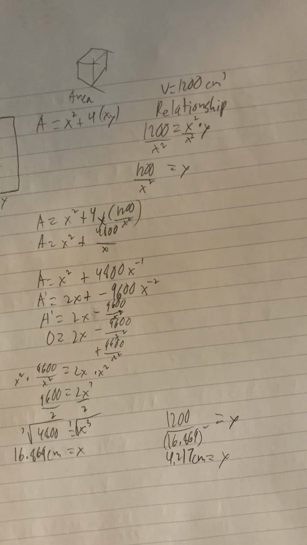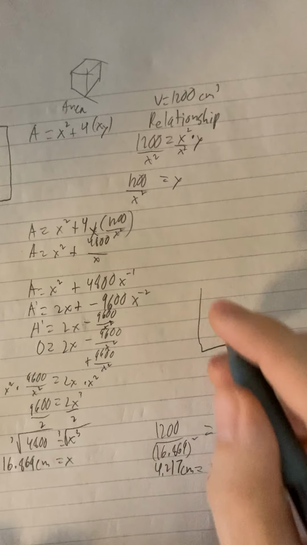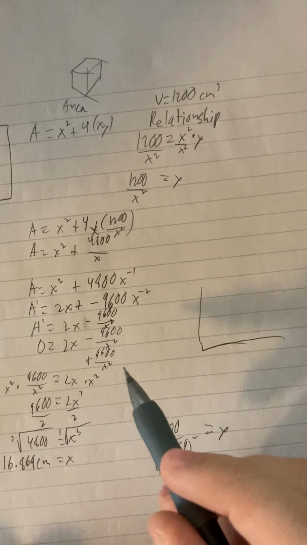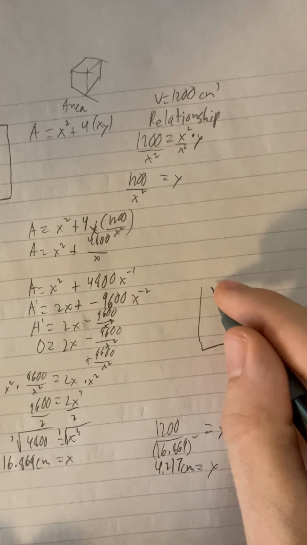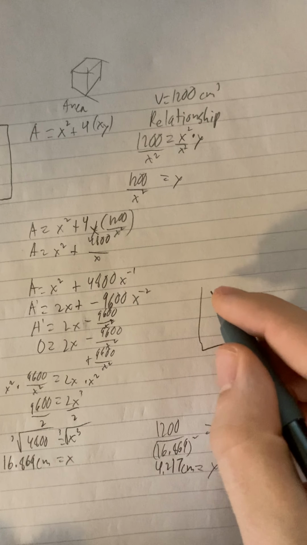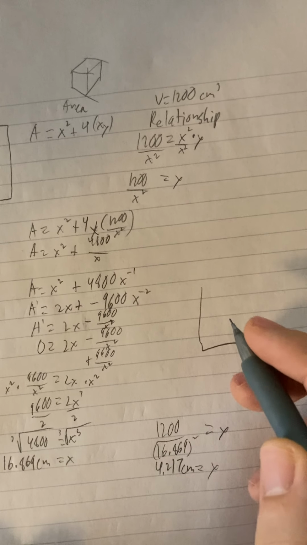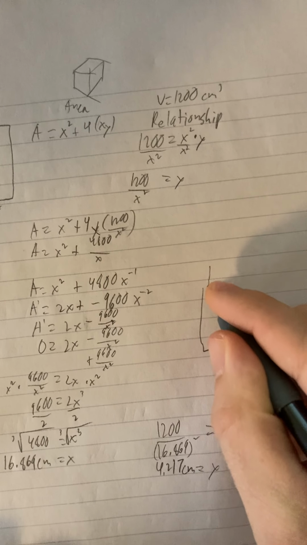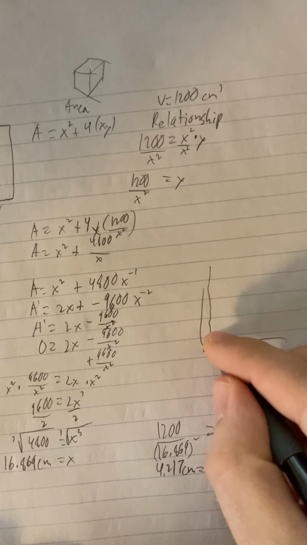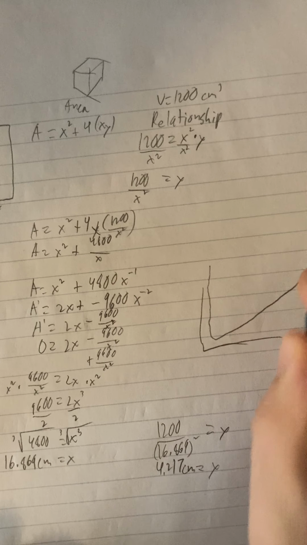So we tested the endpoints of this graph. Because of this expression right here, it does not ever equal 0 on the first endpoint. It cannot equal 0, or it will not be solvable. As it gets closer to 0, it's going to get closer and closer, but it's never going to actually touch 0. And then this one continues on for infinity.